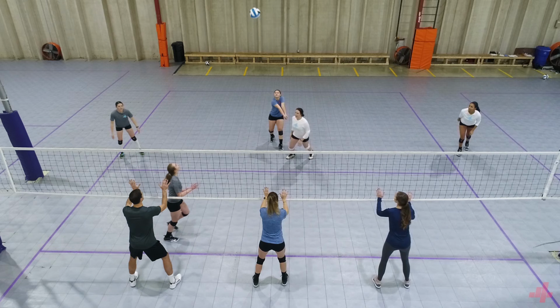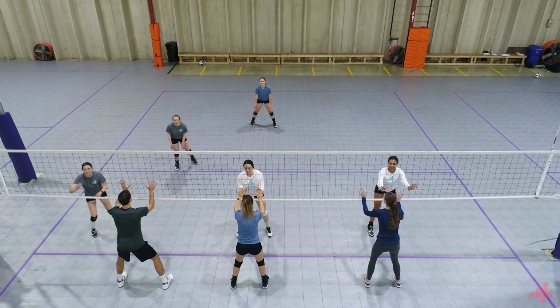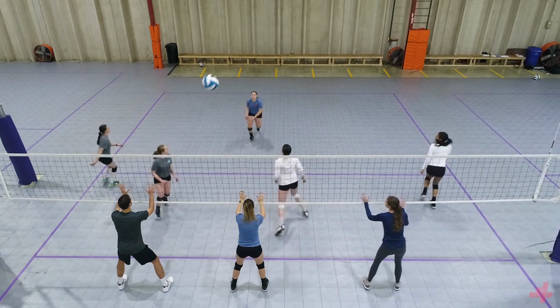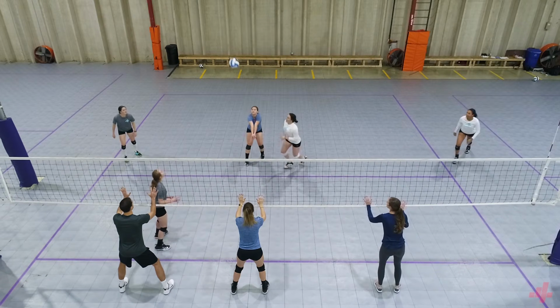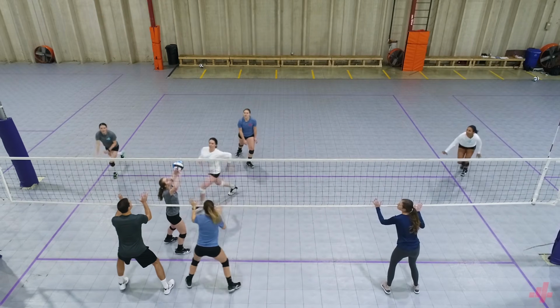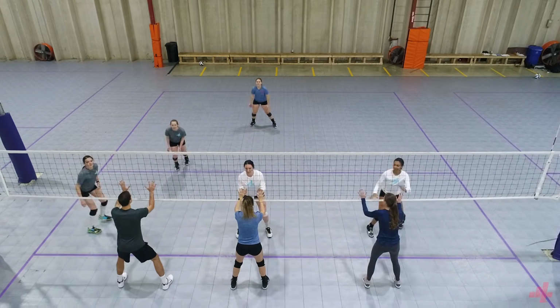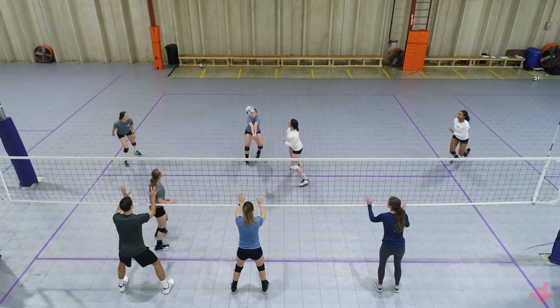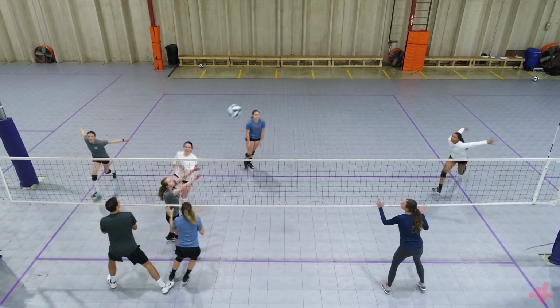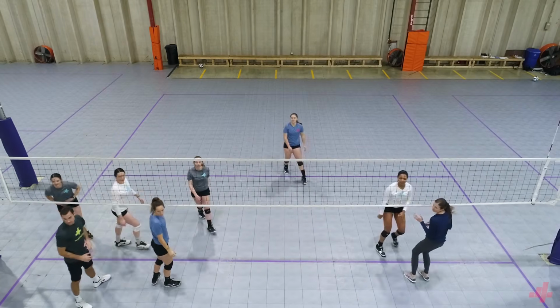The first play is a loop, A, fly. This puts pressure on the right side blocker to track the outside hitter inside. And if the middle blocker fronts the A, they're going to have more distance to cover to get back to help block the loop. In this scenario, if the middle fronts the A, setting the loop would be a great option for getting a one-on-one.